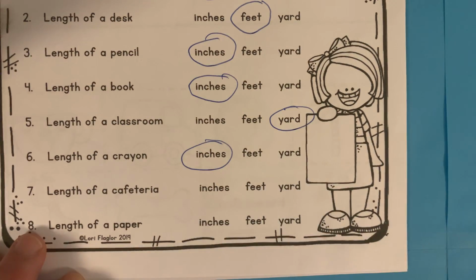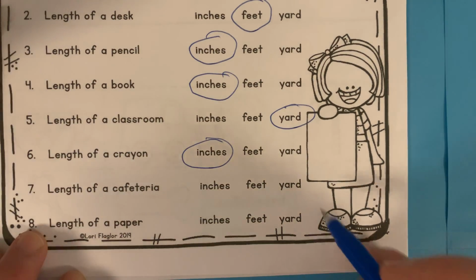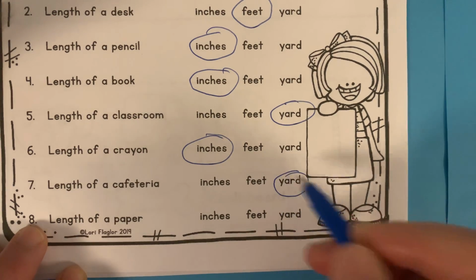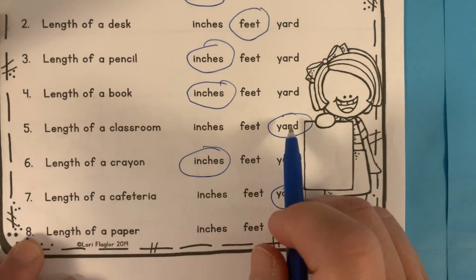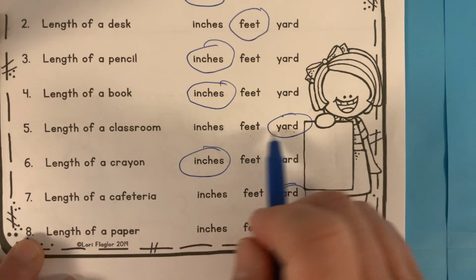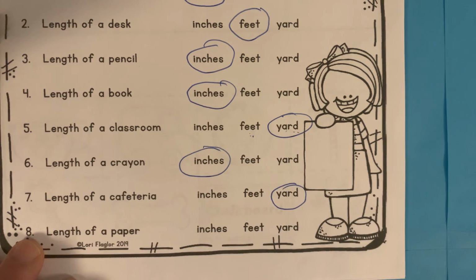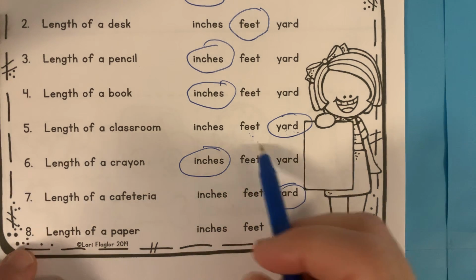The length of a cafeteria. So that would be yards for sure. The cafeteria is huge. A classroom could be measured in feet too. I notice on floor plans for houses, sometimes they use longer measurements like meters. Sometimes they use shorter ones like feet.